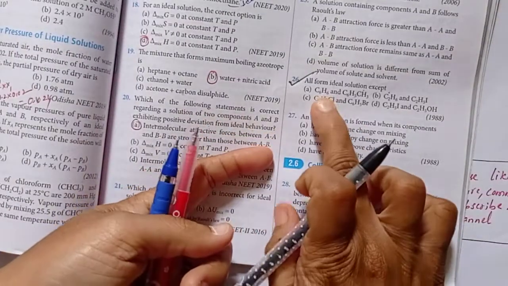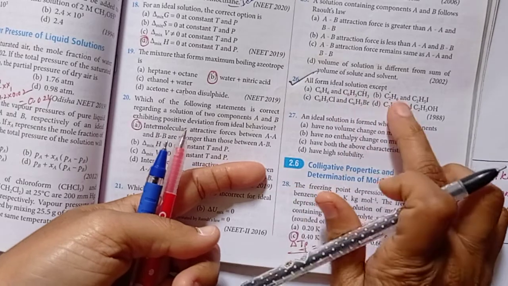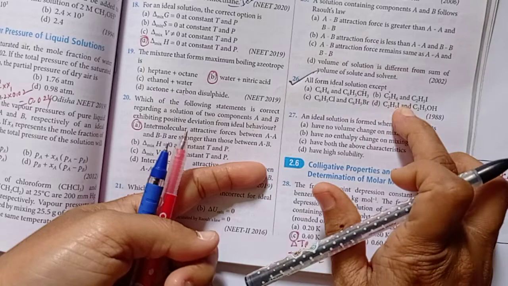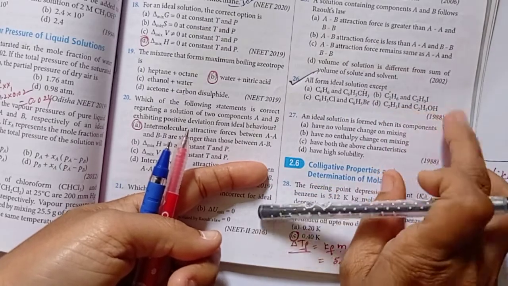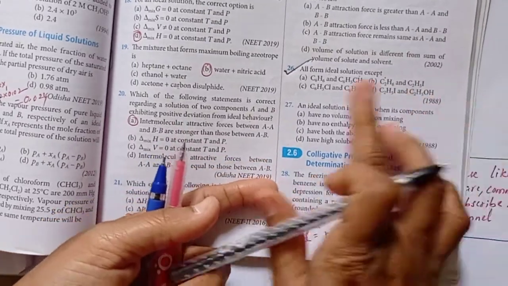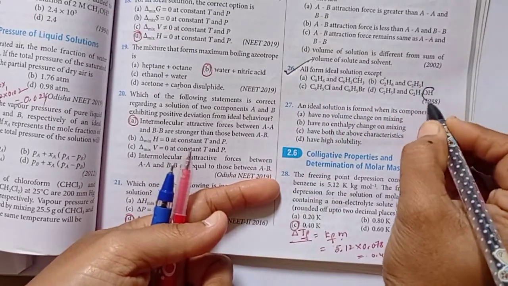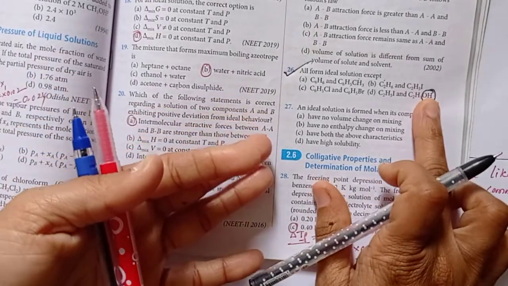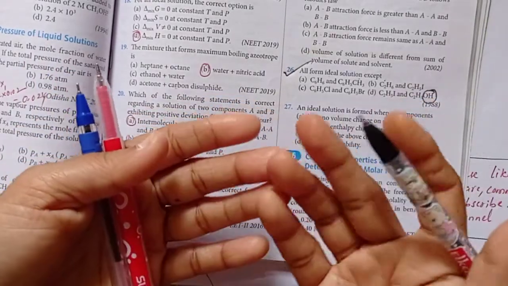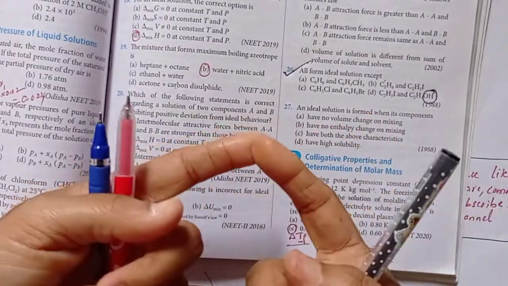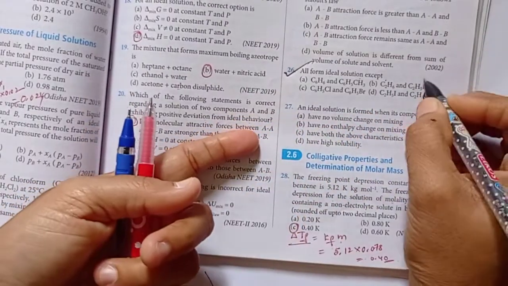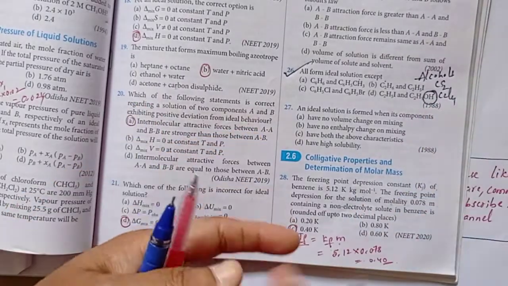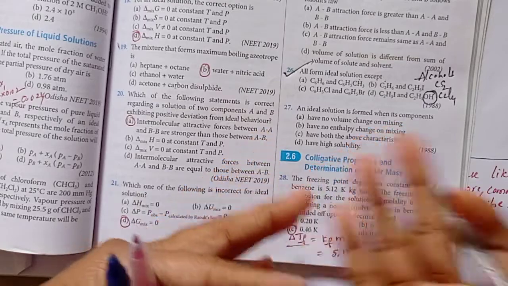See here students, benzene and methyl benzene, ethane and iodoethane, chlorobenzene and bromobenzene, iodoethane and ethyl alcohol or ethanol. In the fourth example, the OH group is there, the alcoholic functional group, so that's why it belongs to positive deviation from Raoult's law. We know that positive deviation is mostly shown by alcohols, CS2, CCl4. So mostly they show the positive deviation from Raoult's law.